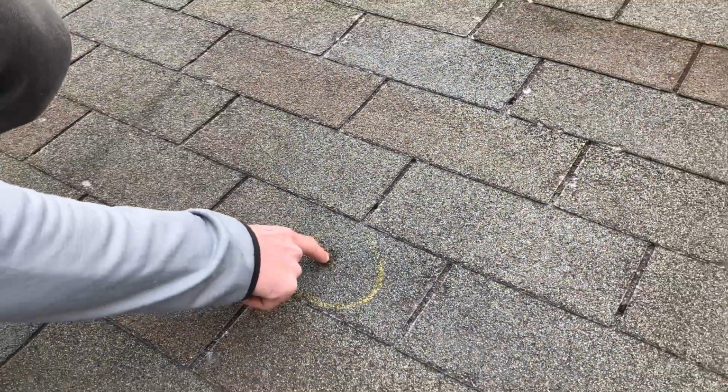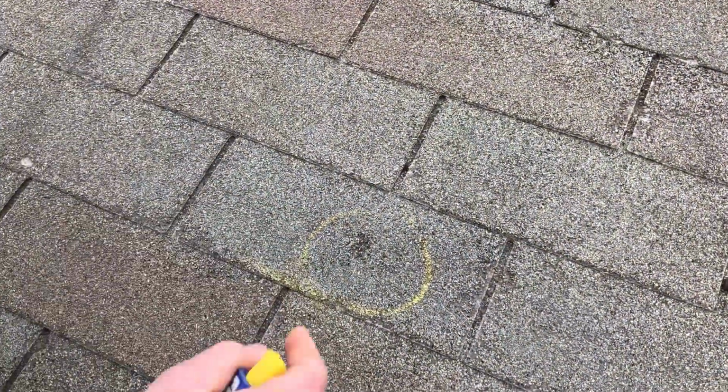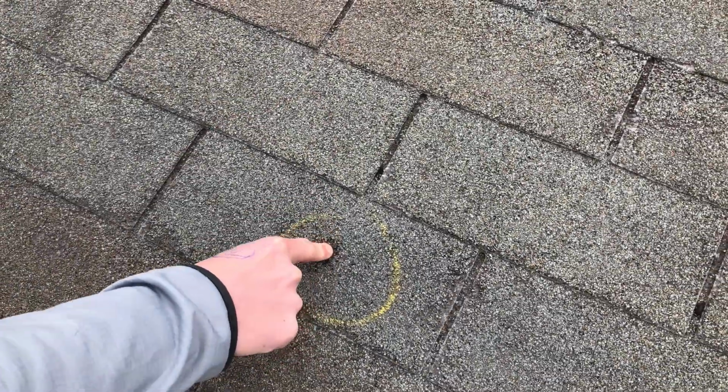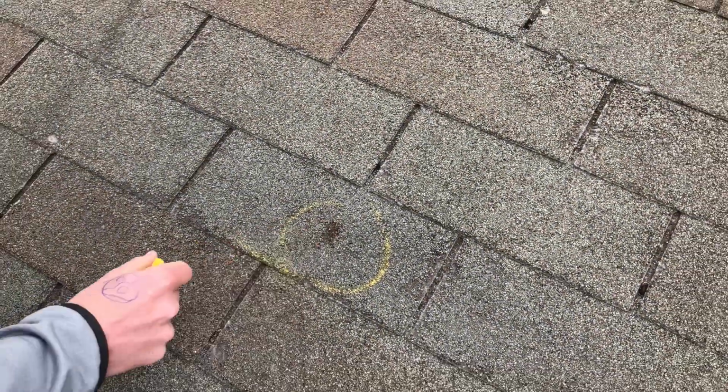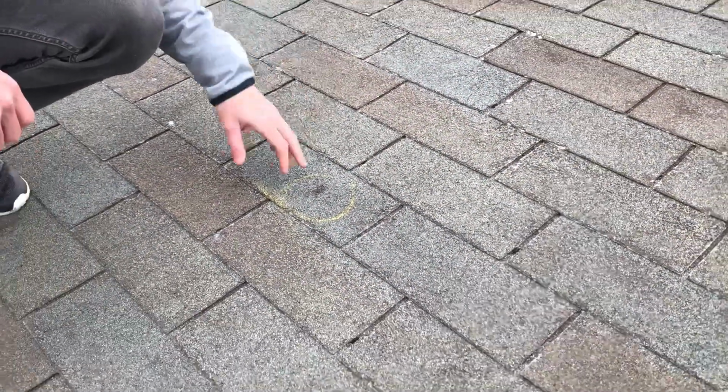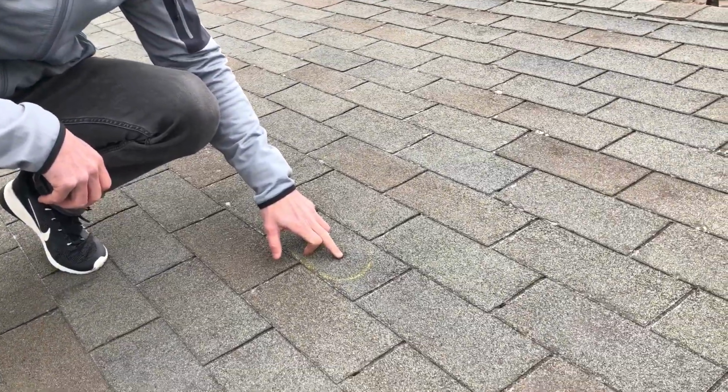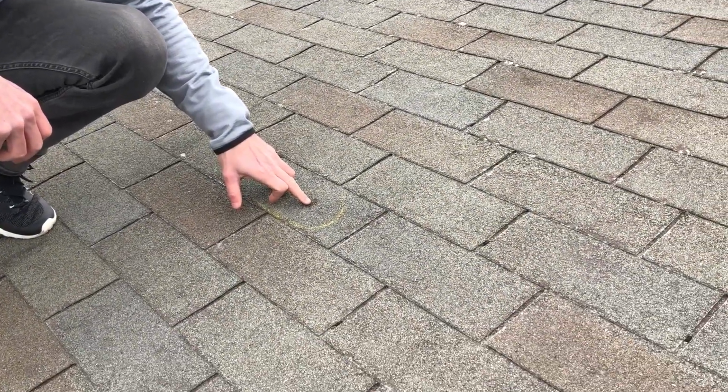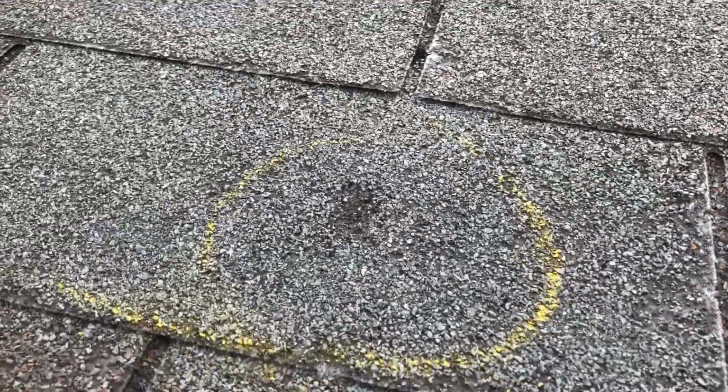The granules are embedded inside the actual mat. And so when hail hits it, it drives the granules, which are these little stones on the shingle, inside of the mat. That tells us there's been an impact. So we know that's hail. Now, as far as age, we can see the matting, which is black underneath. This matting over time, as it is exposed to the UV rays and it oxidizes, will gray out.